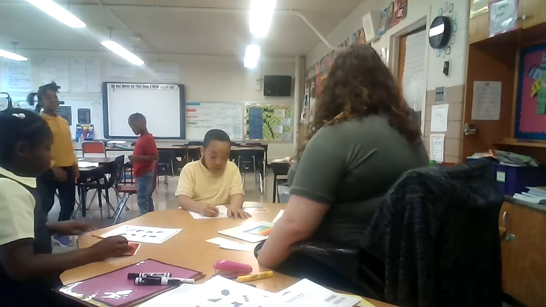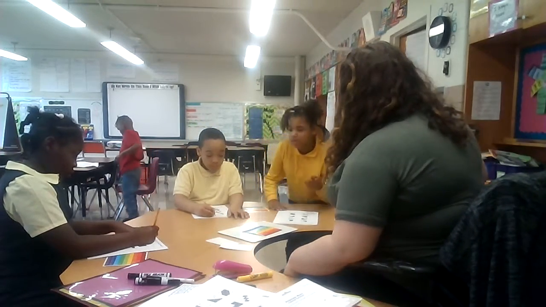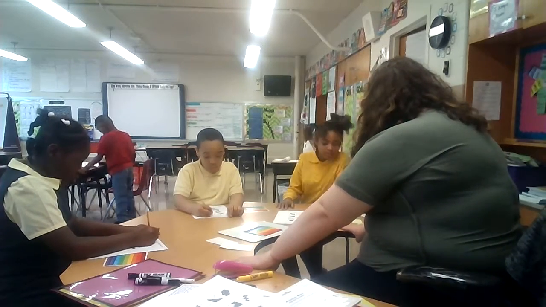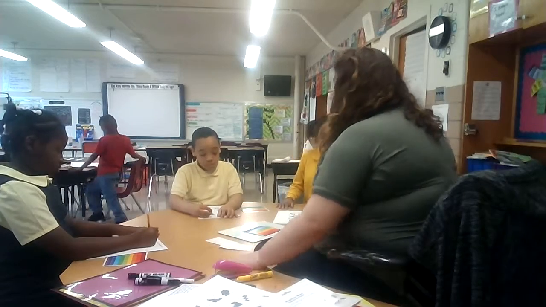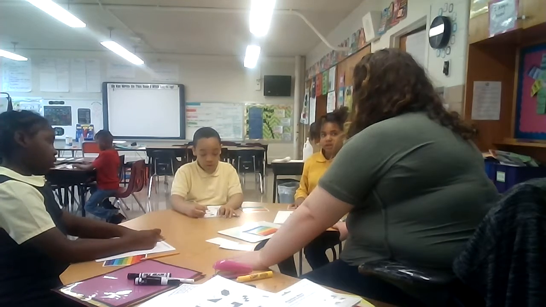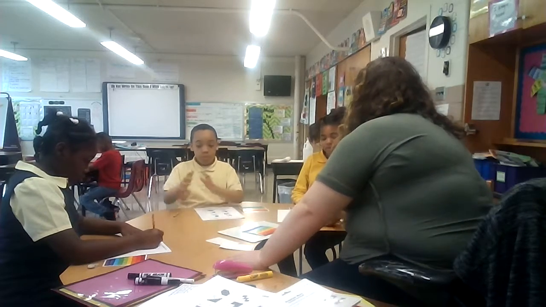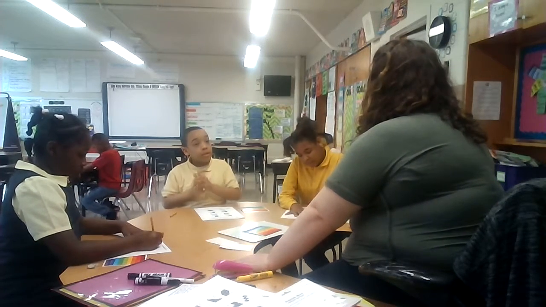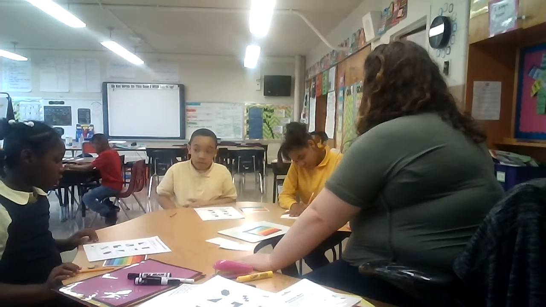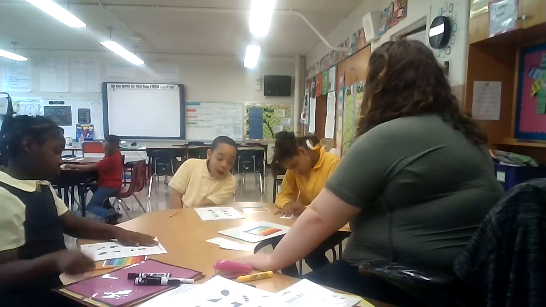Remember, our goal for this lesson is that we can identify fractions using picture models and find fractions that are equivalent. Did we find fractions that were equivalent? Yes. Did we use a picture model? Yes. Name, date, number. Let's see if we do that on the next part. Once you have written your name, date, and number, you may label the fraction.